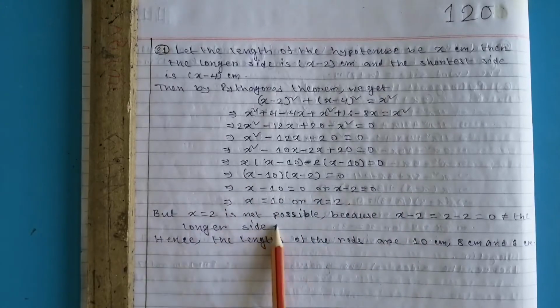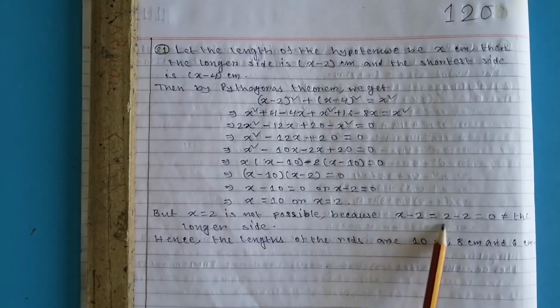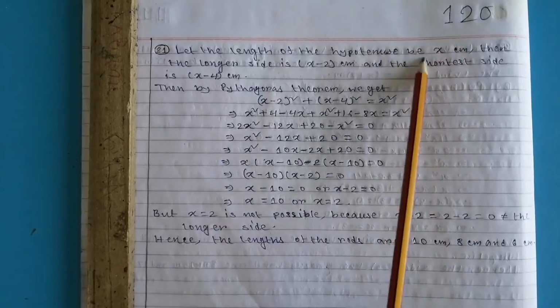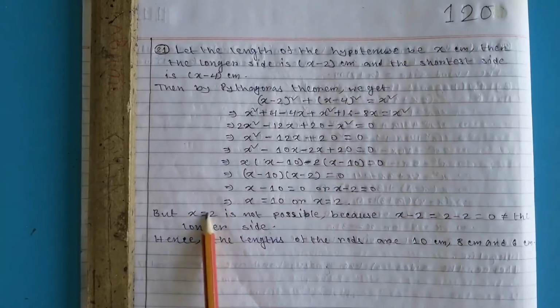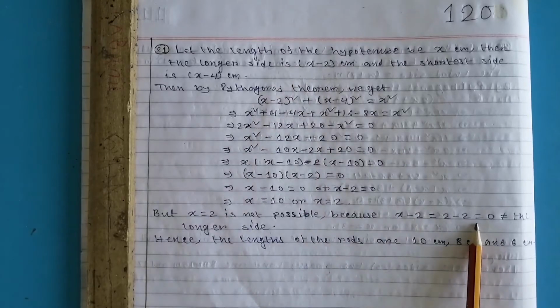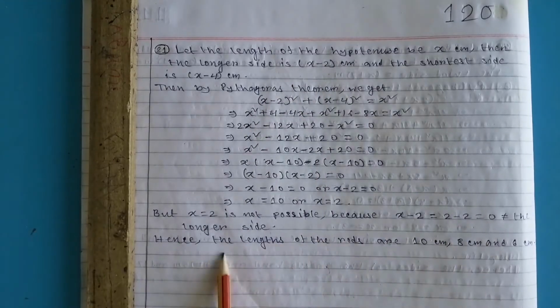But x equals 2 is not possible, because x minus 2 would be equal to 0. x equals 2 is not possible because if the hypotenuse is x and the value of x is 2, then if you place 2 here, 2 minus 2 will be 0. So one side will become 0, and that is not possible. Okay, so you have to choose x equals 10.